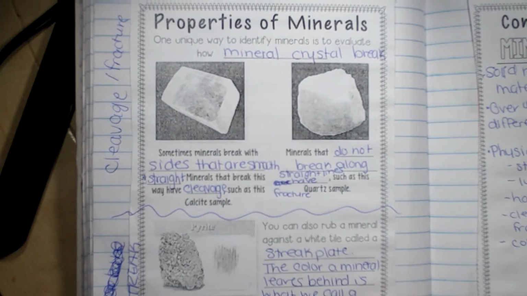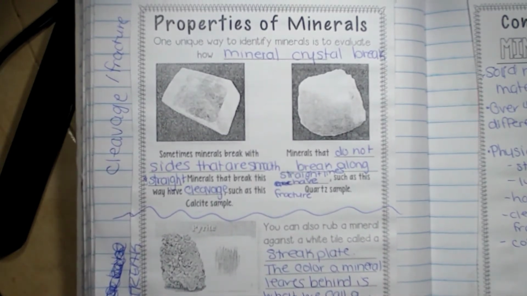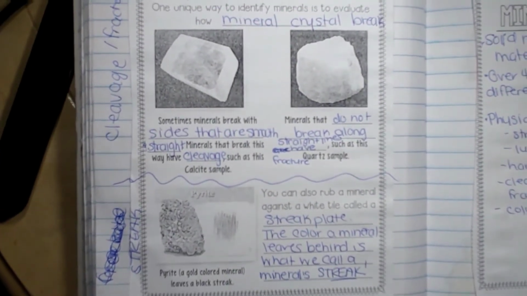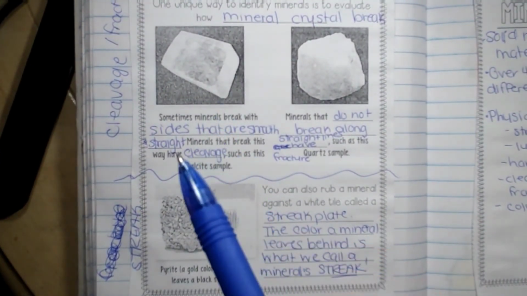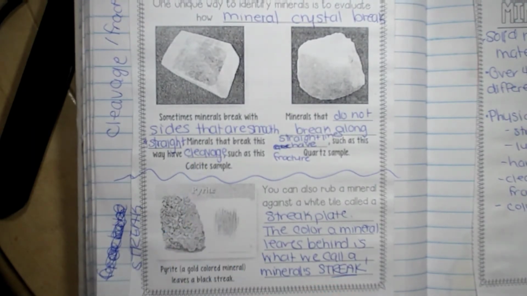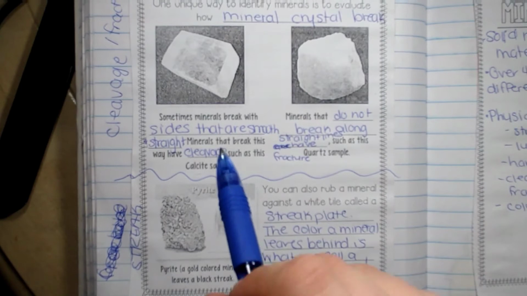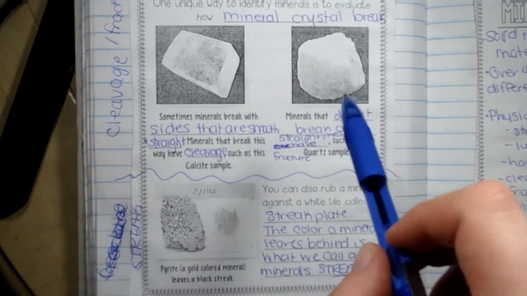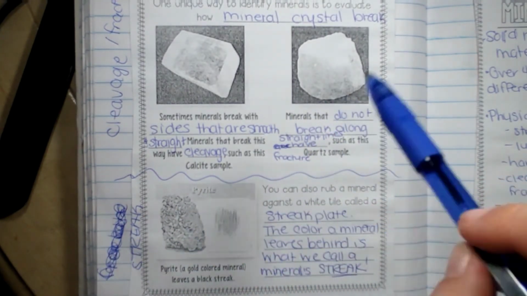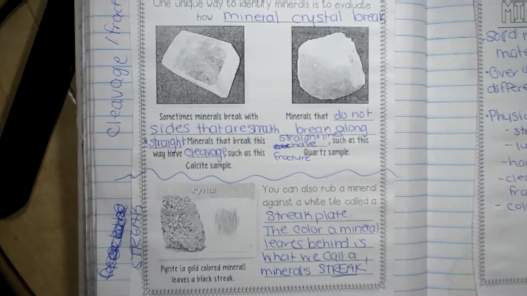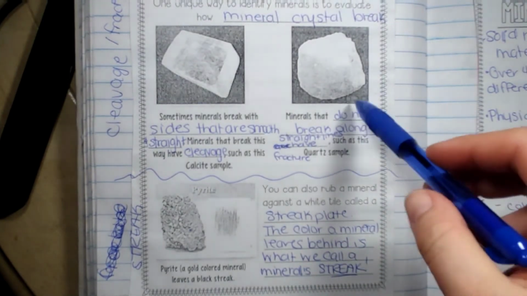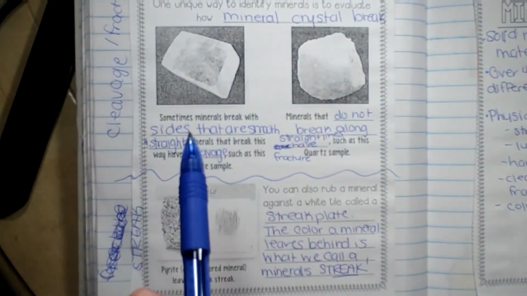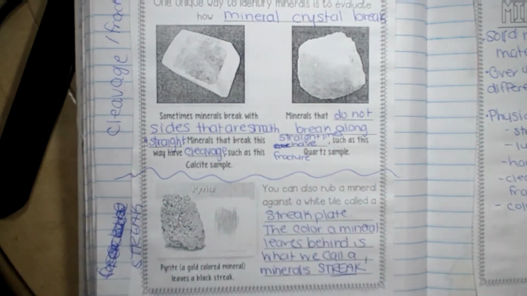I'll move the camera down one moment. Now, here's one important thing. So, if you're writing, stop and listen. Different minerals can have different colors, but they always end up with the same streak. So, if you have something that is different colors, but it has the same streak color, it is possible that they are very similar minerals. So you can't always go on just color alone. So this is streak, not fracture.